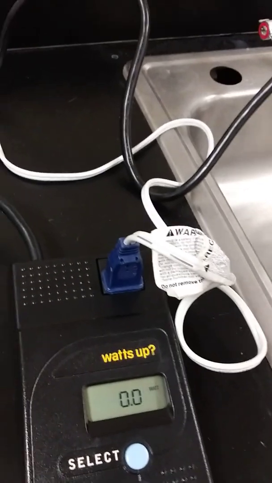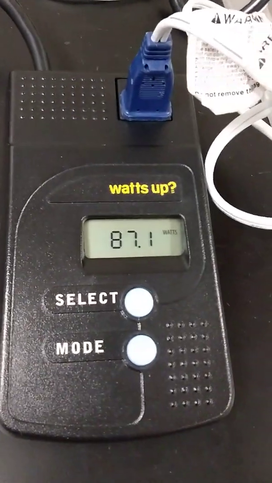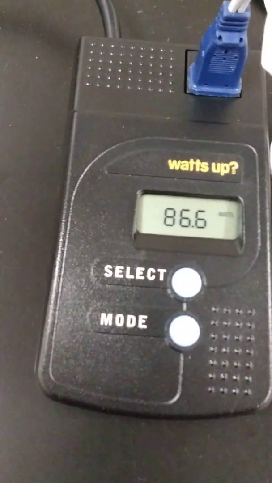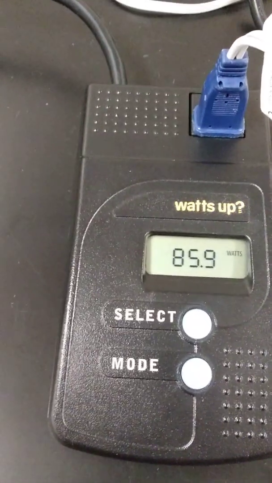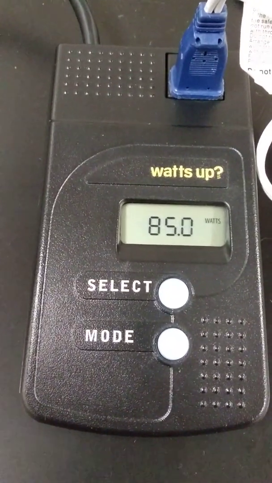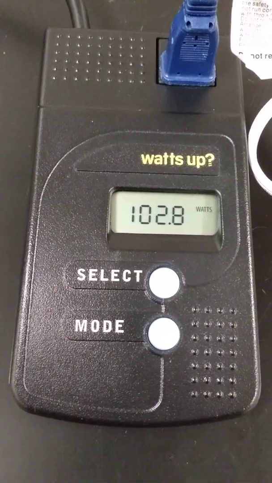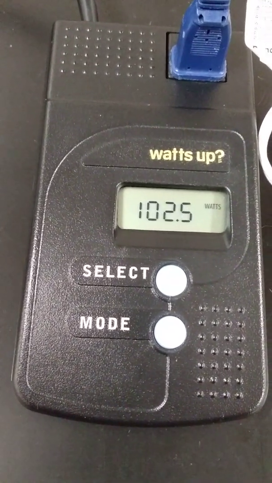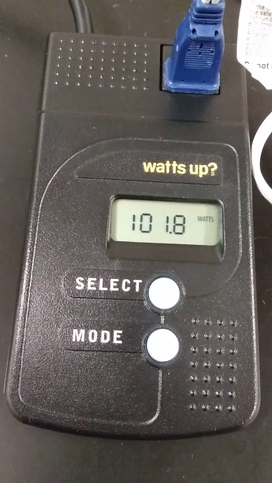So this would be under low power. Medium power. High power.